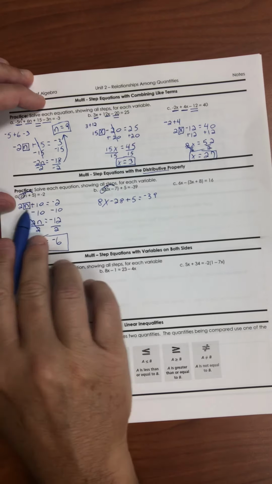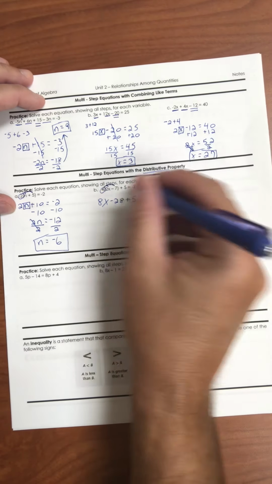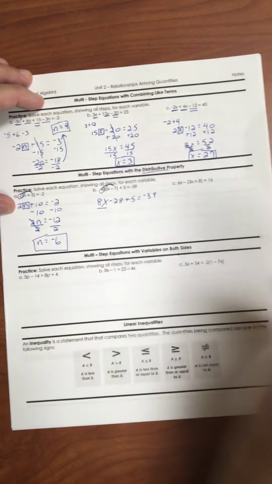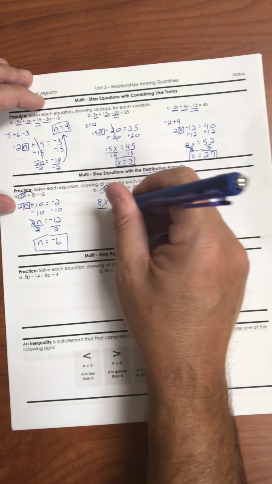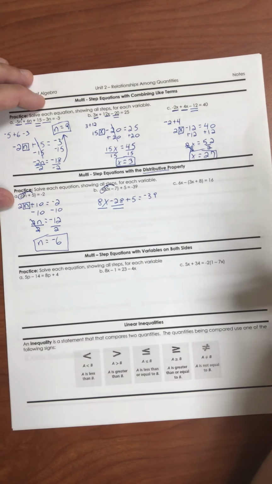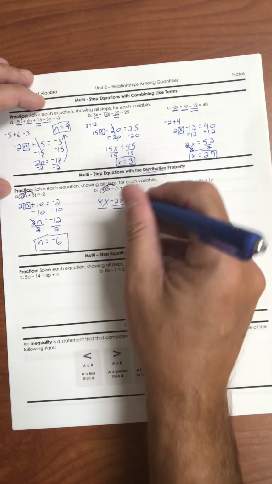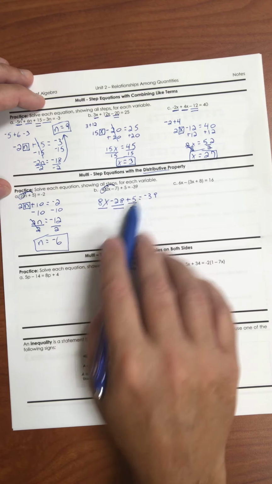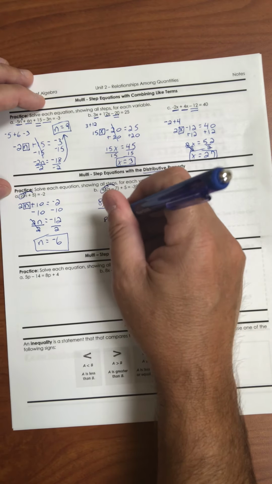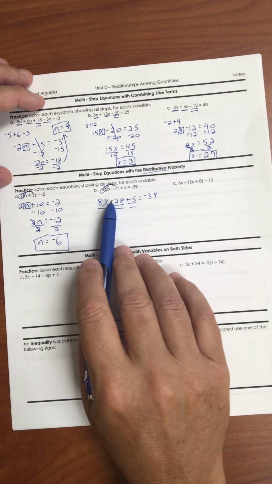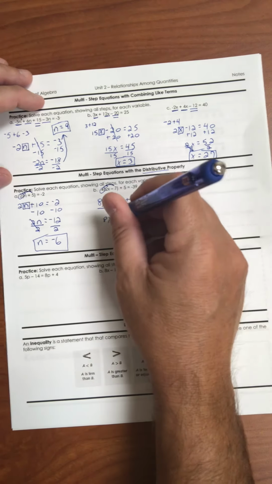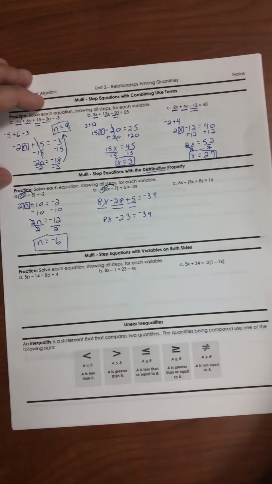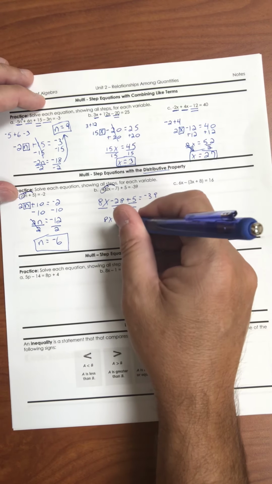So this looks a little different than here. Well, it's because I still have like terms over here. I don't have any more x's, so I'm not dealing with that. And here's why I put 2 lines under the constant, or whatever term I'm looking at next. Now I've got another constant here and I'm going to put 2 lines here. So they both have 2 lines under them. That tells me that's what I'm combining. I'll bring my 8x down. In your calculator, do negative 28 plus 5, and that's going to give you negative 23, and that's going to equal negative 39. Now I need to add 23.